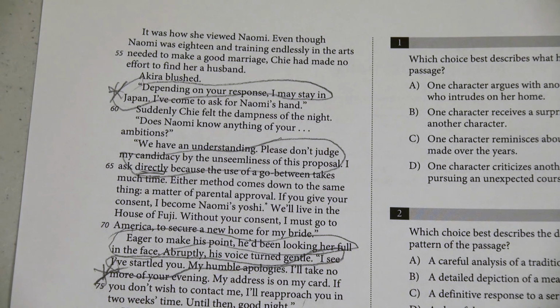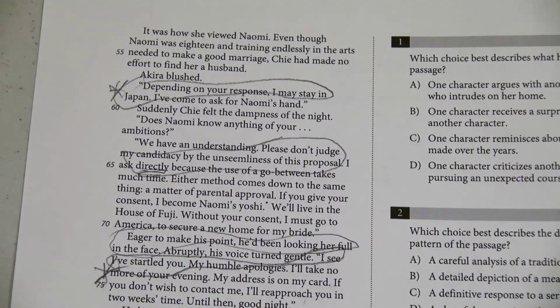Either method comes down to the same thing, a matter of parental approval. If you give your consent, I become Naomi's Yoshi, which means a man who marries a woman of a higher status and takes her family name. We'll live in the house of Fuji. Without your consent, I must go to America to secure a new home for my bride. Eager to make his point, he'd been looking her full in the face. Abruptly, his voice turned gentle.